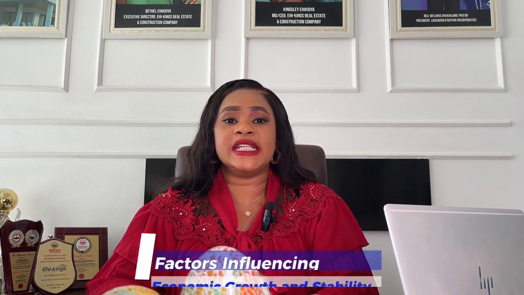Okay, so let's look at the factors that affect or influence the demand for properties. It is important to understand first and foremost these factors that influence the demand in the Nigerian real estate market. And these factors include economic growth and stability.